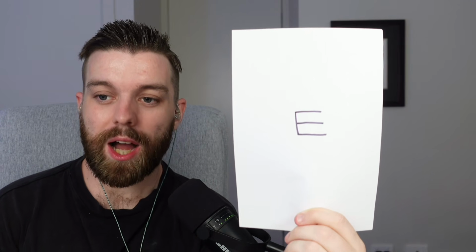Another hard sound, not difficult, but hard in terms of its differentiation, is this. It looks like an E. I know it looks like the letter E, but this is the sound T. T. T. Tower, as in tower.